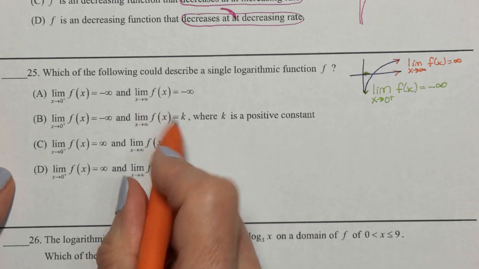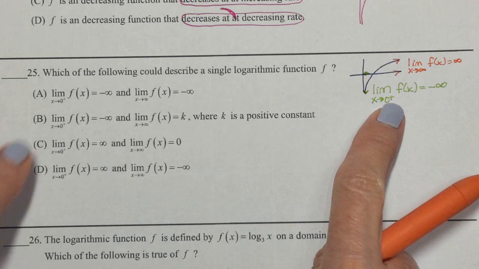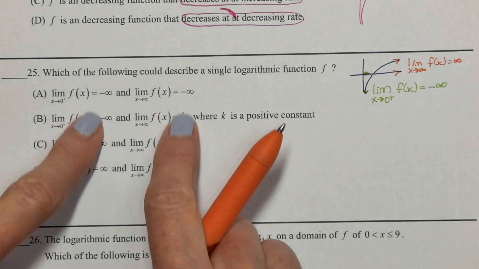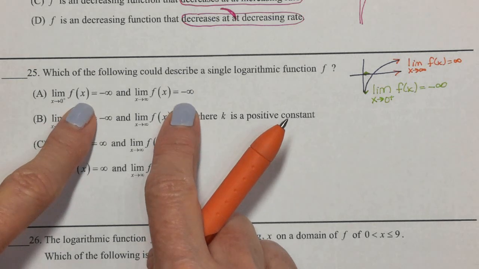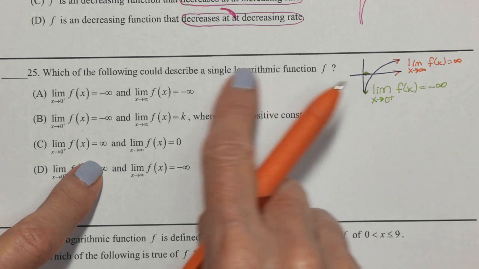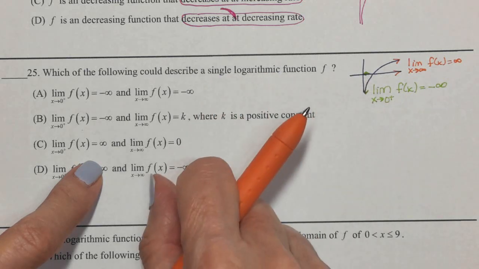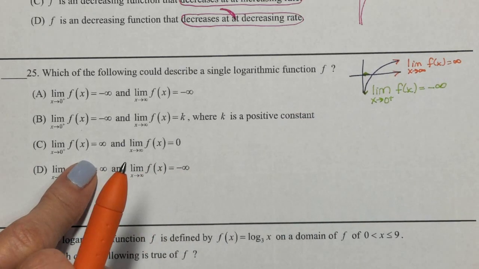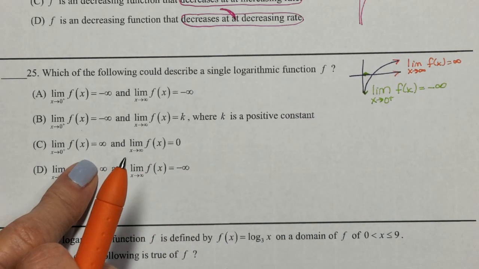That is not one of my choices for when x was approaching 0 from the right. That tells me that this must not be the graph of this log function that they're talking about. This is our very basic log function, but we can definitely switch that around.